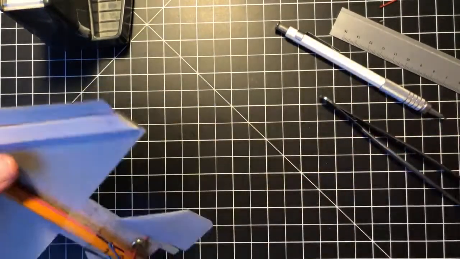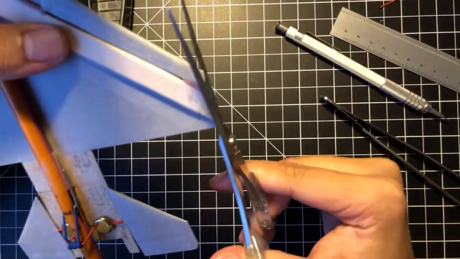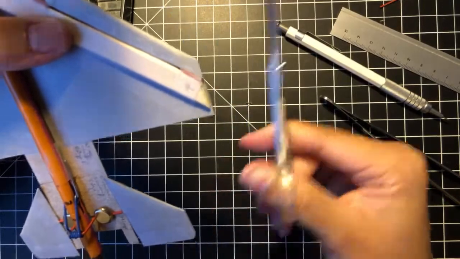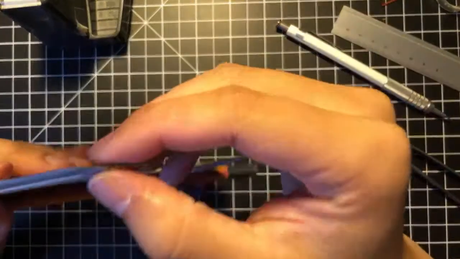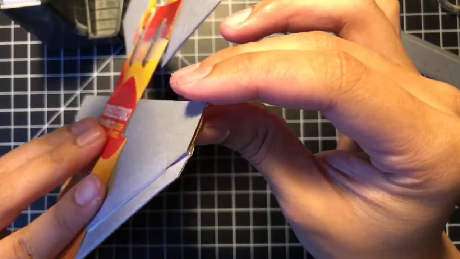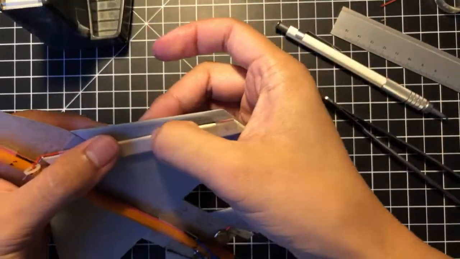For the wingtip here, we're just gonna do a quick trim operation, make sure that this is aligned properly. But otherwise, it's all good. That's really beautiful. All right, let's attach the other side.